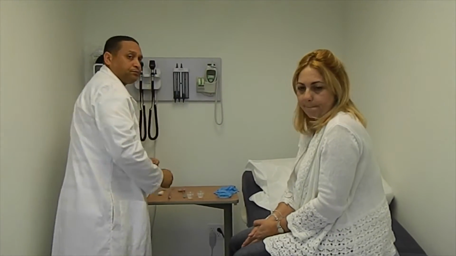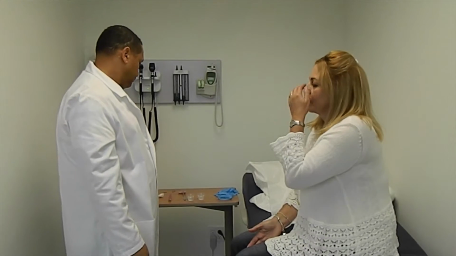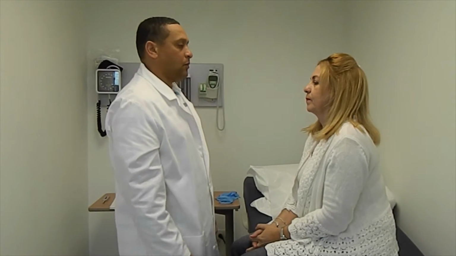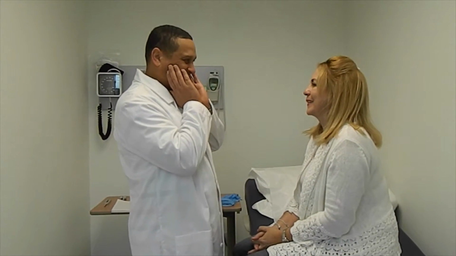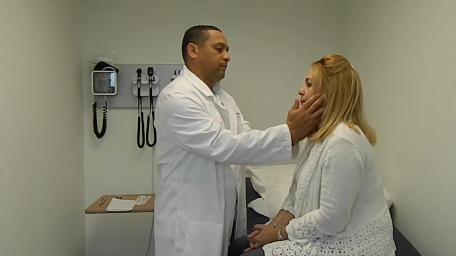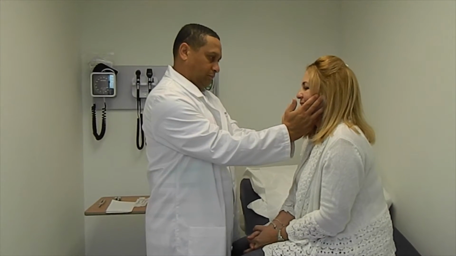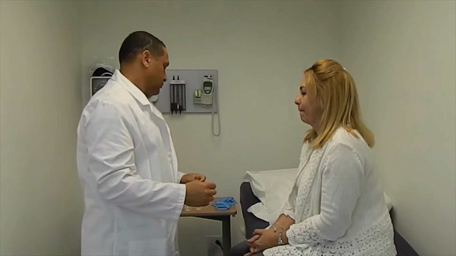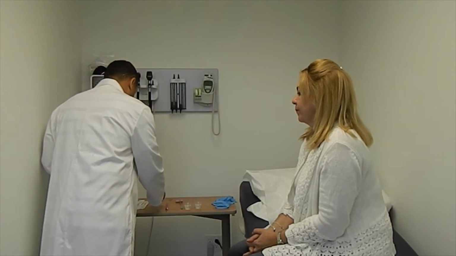Then we're going to assess number 5, the trigeminal. We're going to inspect the face for muscular atrophy and tremor. We're going to palpate the jaw muscle for tone and strength when the patient clenches the teeth. We're also going to test the superficial pain and touch sensation in each branch.